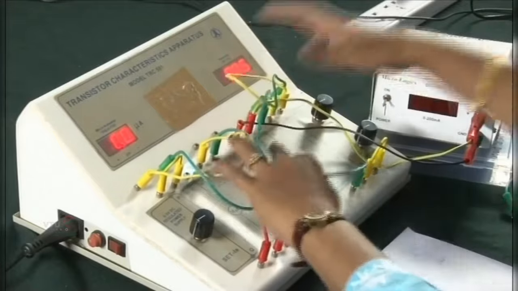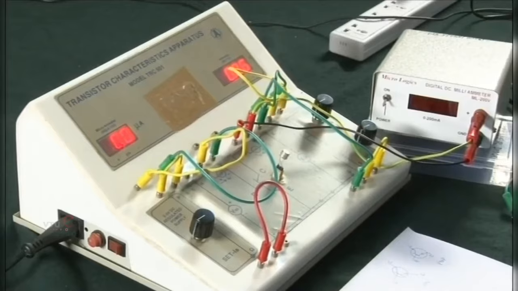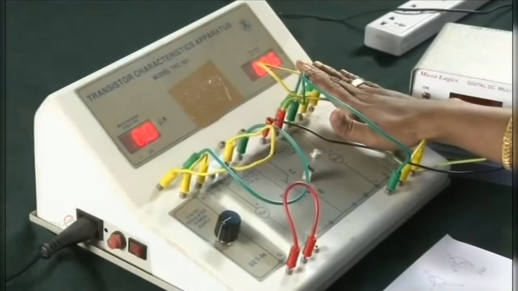We'll start with the input characteristics of the transistor. So how to study the input characteristics? To study the input characteristics, we keep the output voltage as constant.